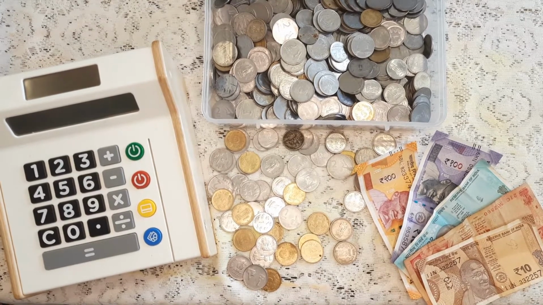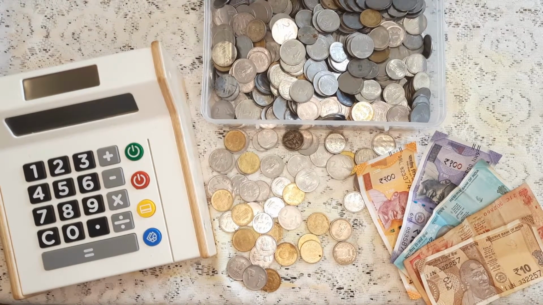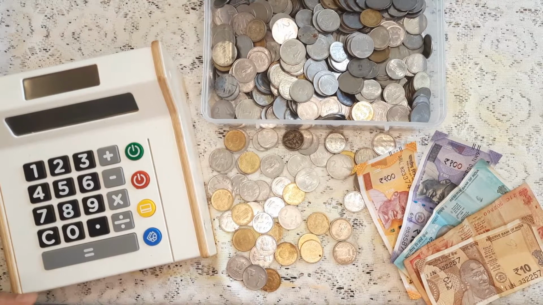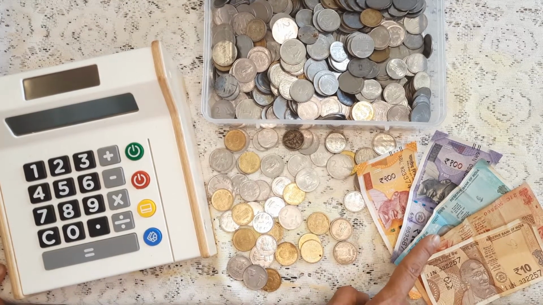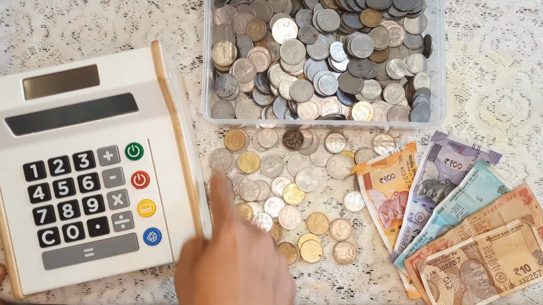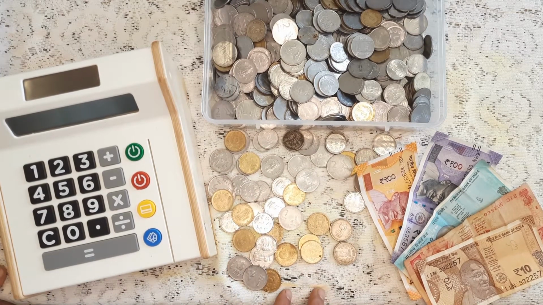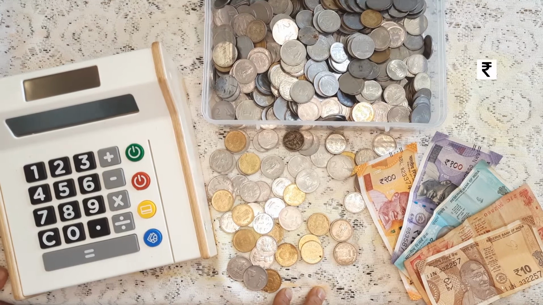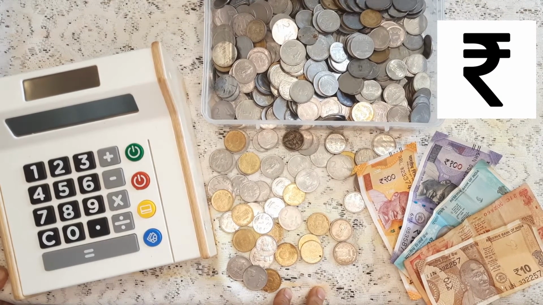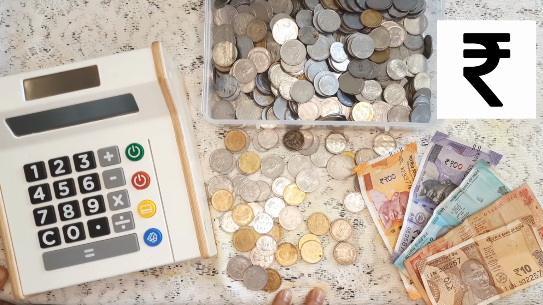So like we said, different types of money. We have notes and we have coins. In India, the money is called a rupee. In your textbook, you can see the symbol that is used to denote money.